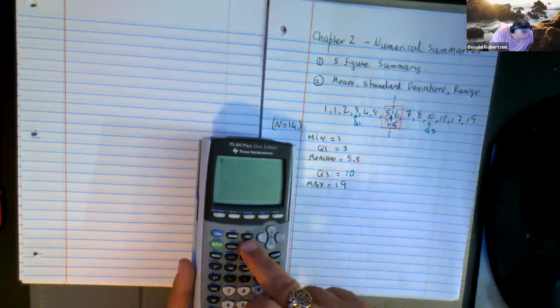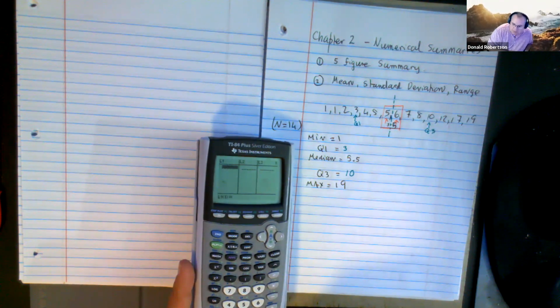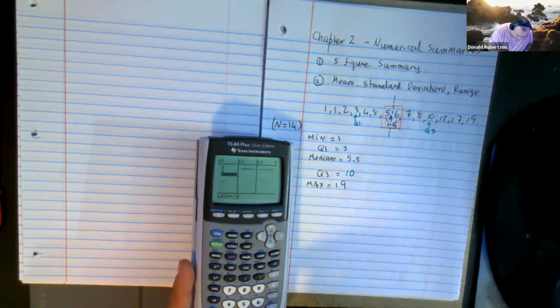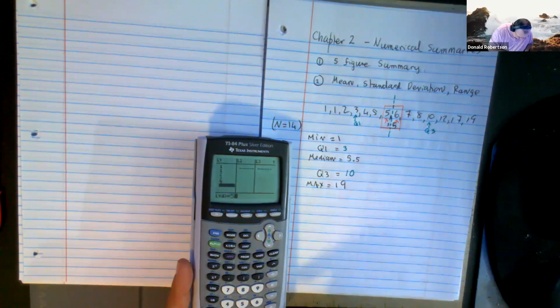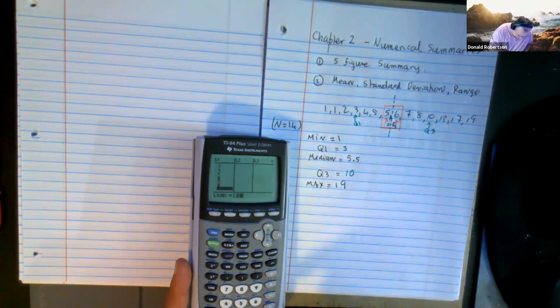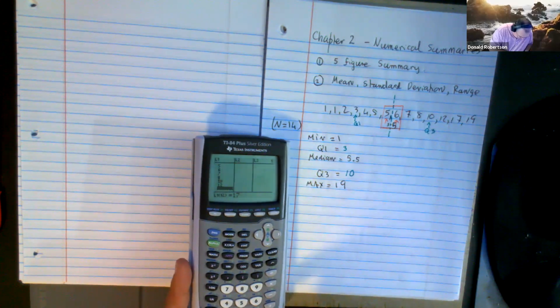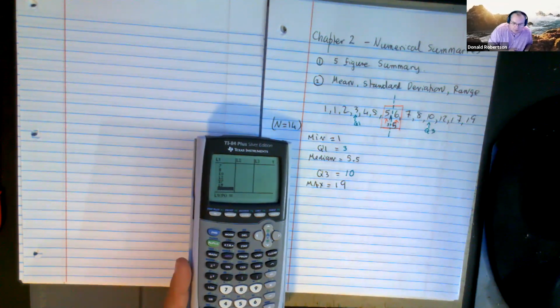So I'm going to go to start, I'm going to go to edit, and I'm going to type in my numbers. So it's going to be 1, 1, 2, 3, oops, 4, 5, 6, 7, 8, 10, 12, 17, and 19. Right, so I put all my numbers in. Hopefully I got them all. Did I get them all?